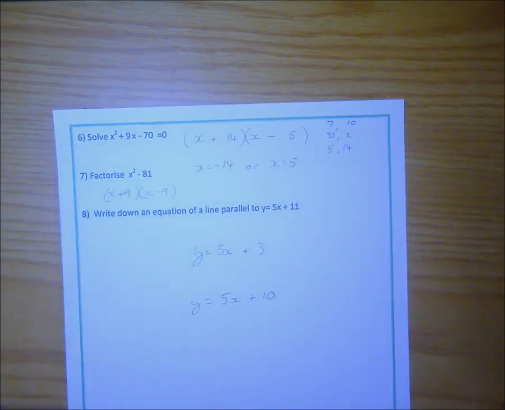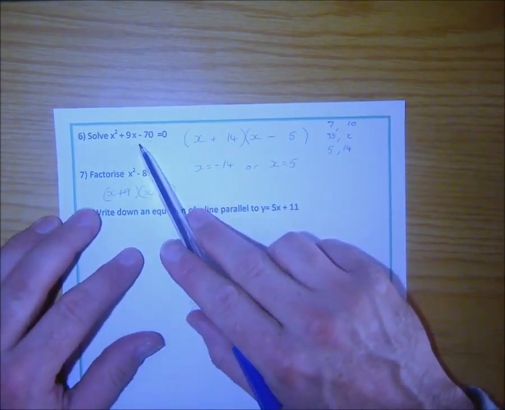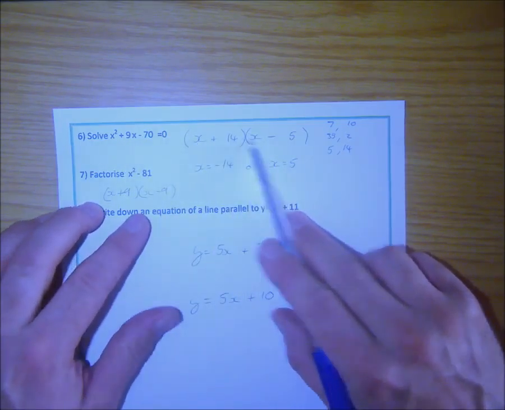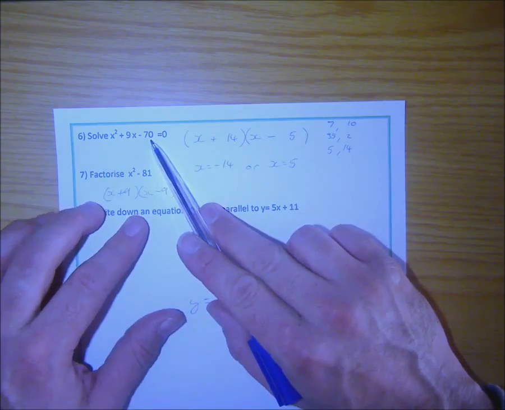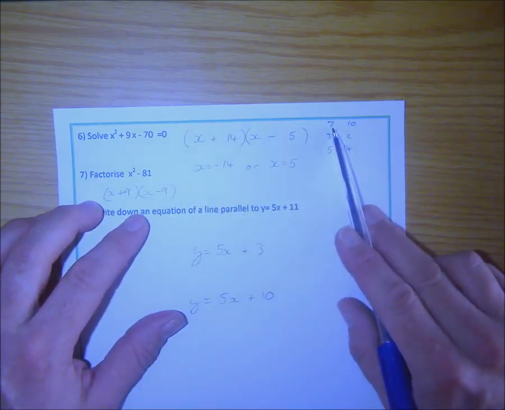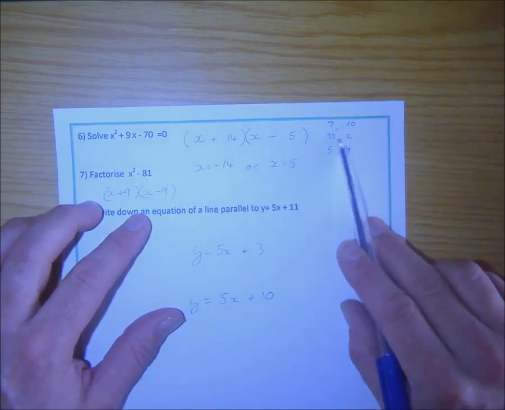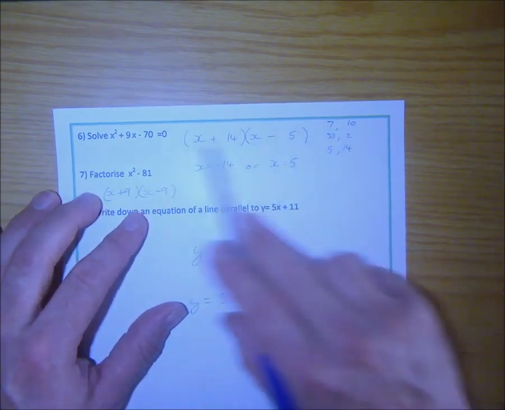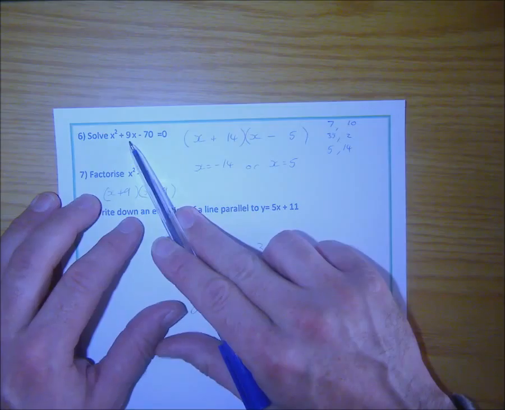Factorise brackets, which is the opposite of expanding. So the x squared must have come from an x times an x. The 70 comes from two numbers multiplied together. So I'll be thinking of 7 times 10, 35 times 2, 5 times 14. But the two numbers have got to make plus 9 when you add them.